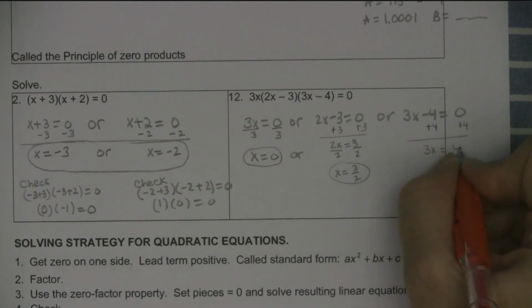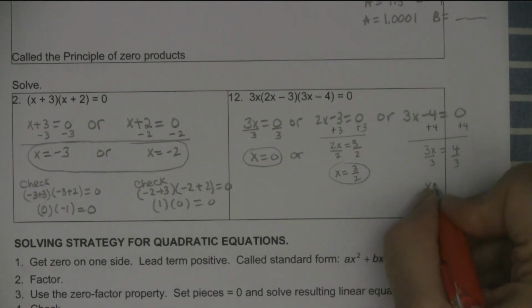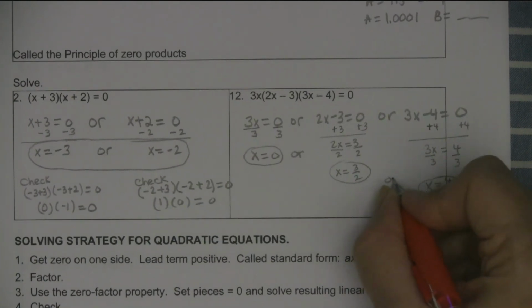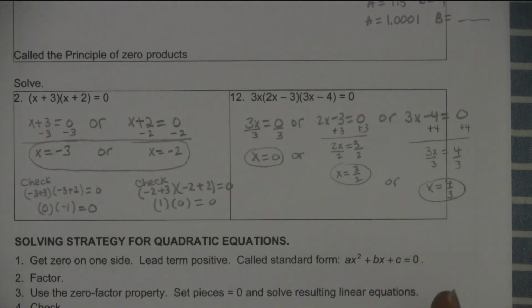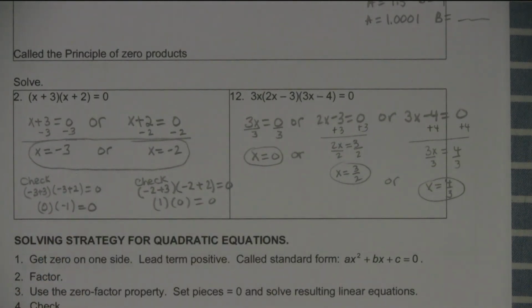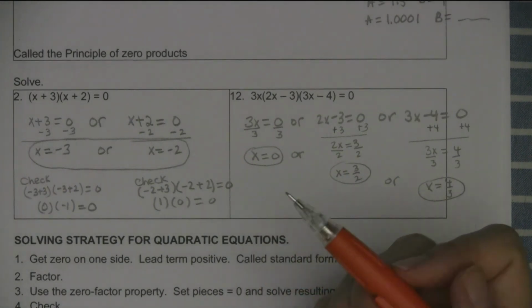3x equals 4. Divide by 3. X is 4/3. And you can see how each one of these answers, there are 3 answers, and you have to give all 3 answers, just like here there were 2 answers and you need to give both. And you can see how each one of these 3 answers make it work, right?